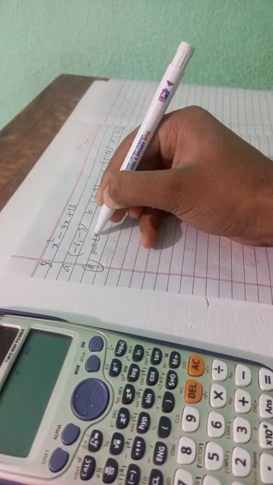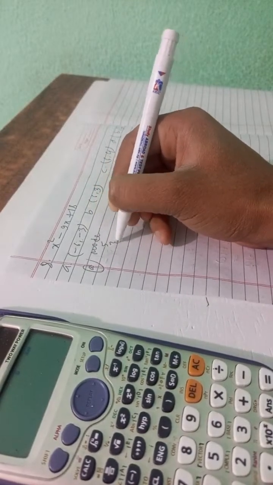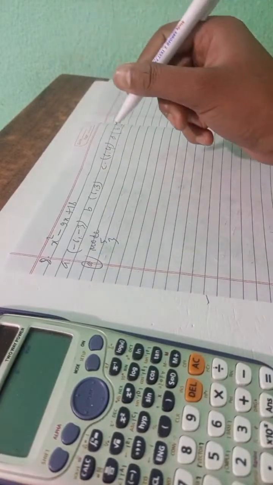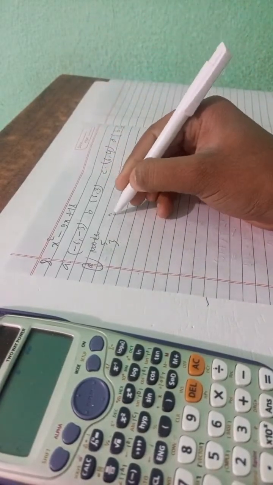That is one trick to hack all factorization: mode 5 3. If you don't believe it, then go to a book and check whether the answers satisfy or not. Mode 5 3.